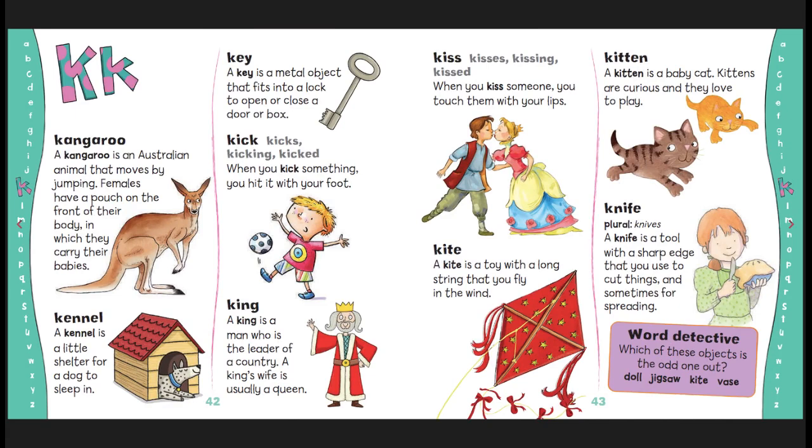K. Kangaroo. A kangaroo is an Australian animal that moves by jumping. Females have a pouch on the front of their body in which they carry their babies. Kennel. A kennel is a little shelter for a dog to sleep in. Key. A key is a metal object that fits into a lock to open or close a door or box.